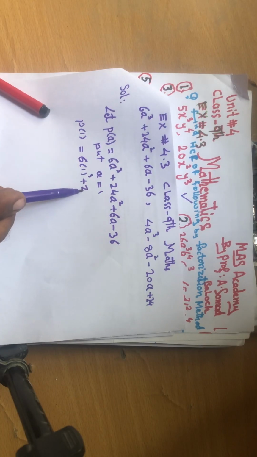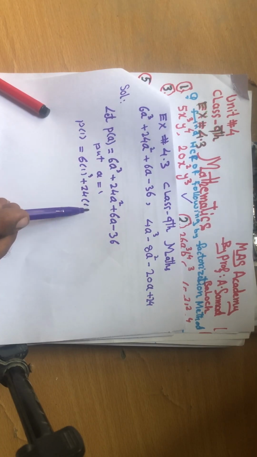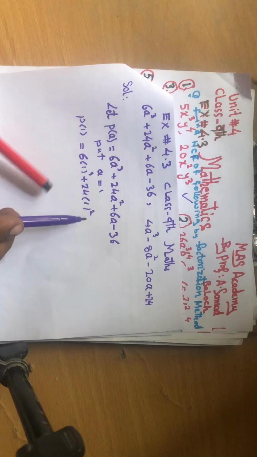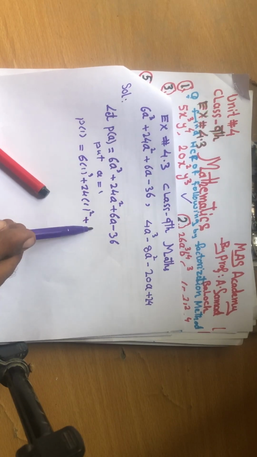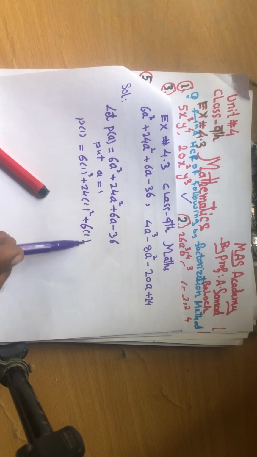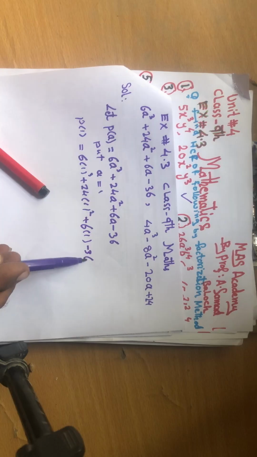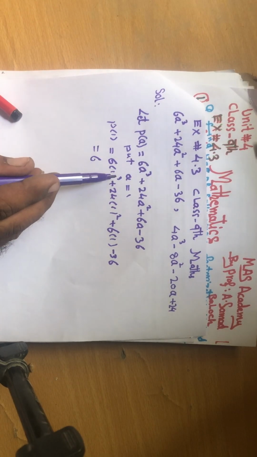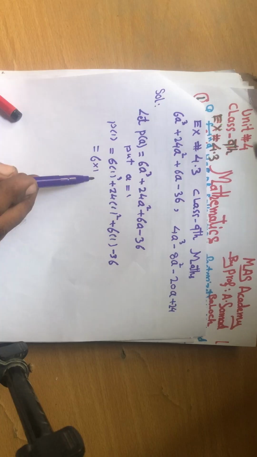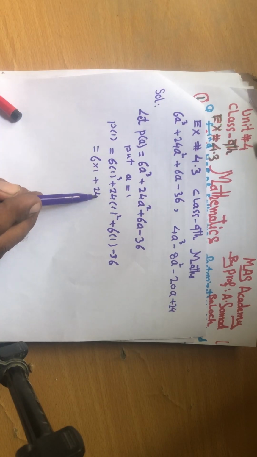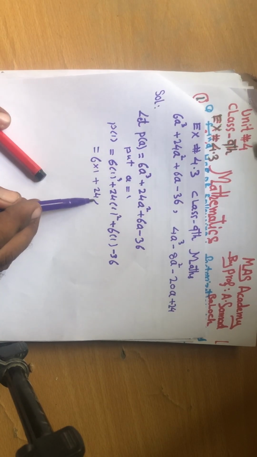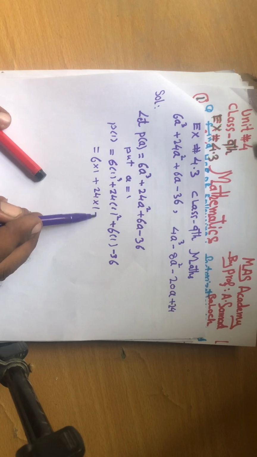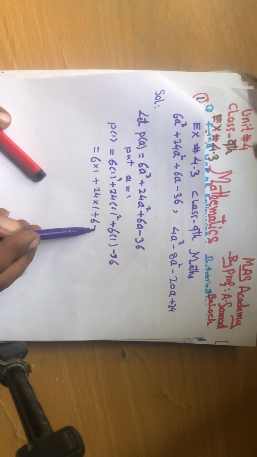P(1) is equal to 6 into 1 cube plus 24 into 1 square plus 6 into 1 minus 36. After that we know that 1 multiplied by 1, it comes 1, and 1 square is again 1, plus 6 minus 36.